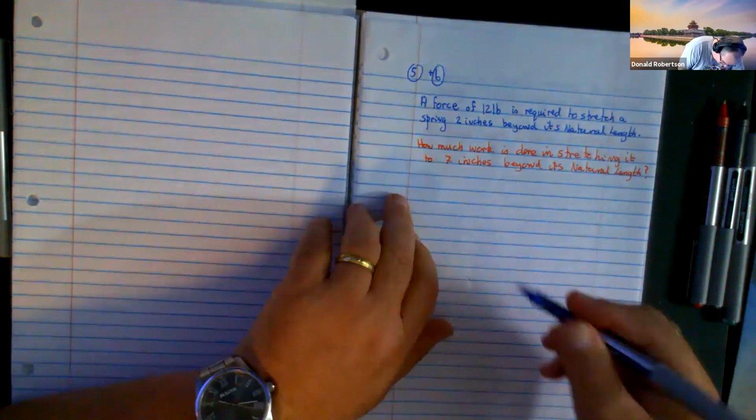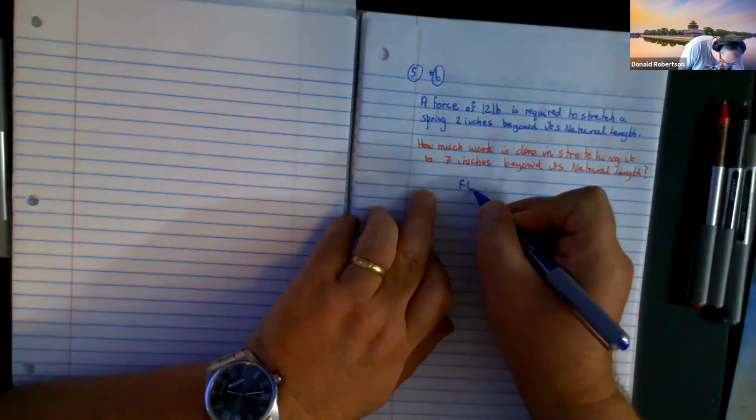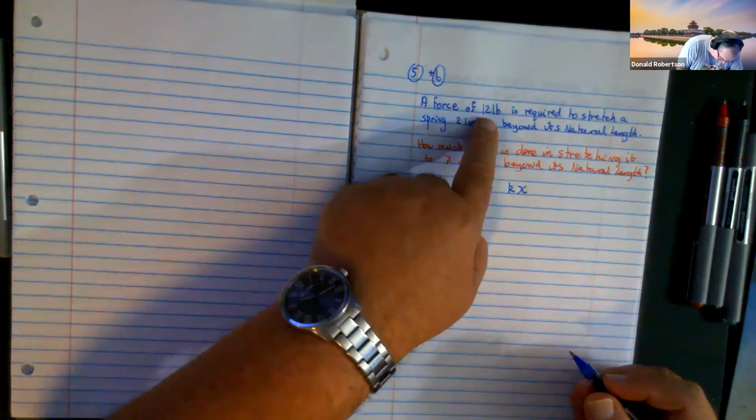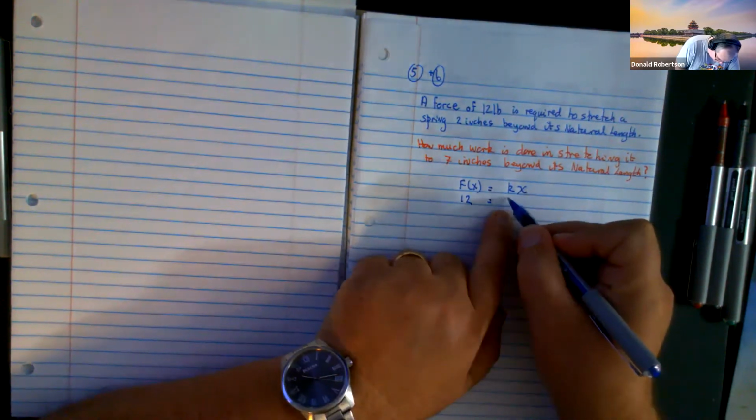So I'm going to start off with Hooke's law that says the force to stretch it to position x is k times x. And we're told that it was 12 pounds, so the force is 12, and it's 2 inches. This is going to be k, but it's not going to be k times 2.